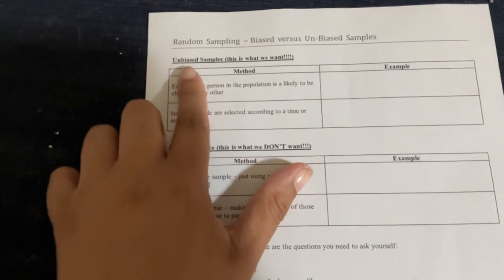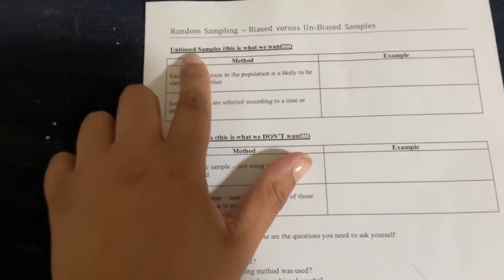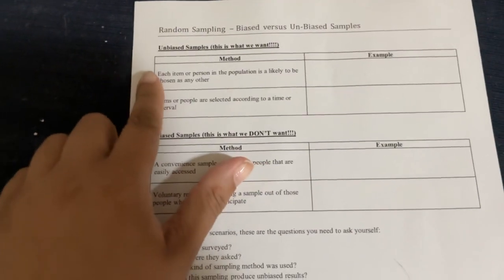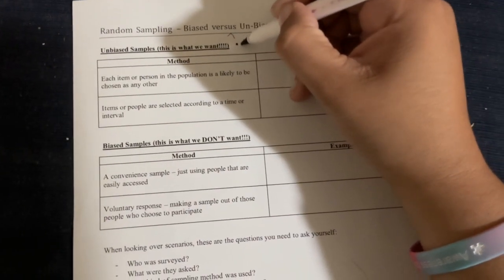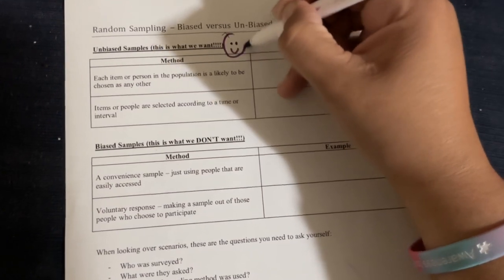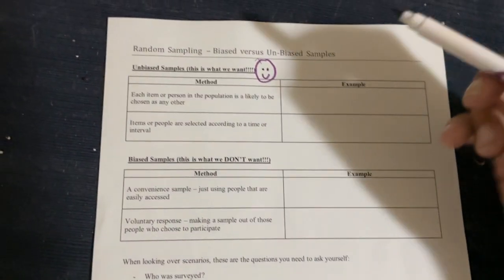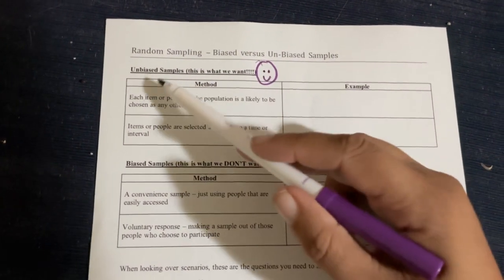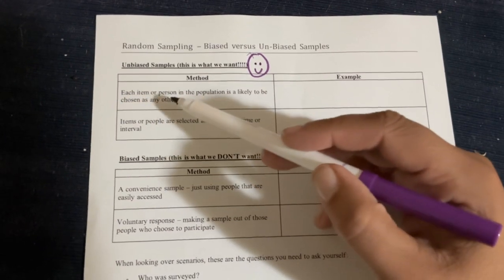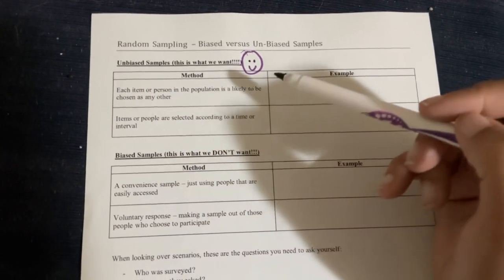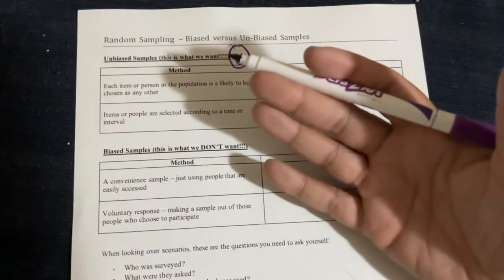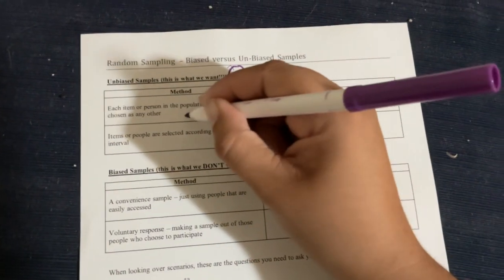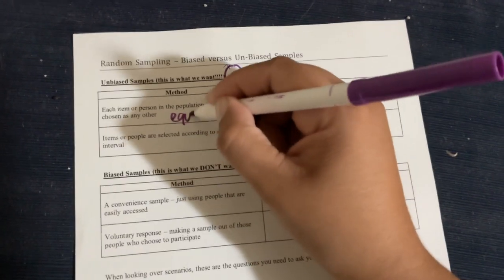So we're going to start with unbiased sample. An unbiased sample is a good thing. That is something you do want. Okay? We want that one. The first method for unbiased is where each item or person in the population has an equal chance to be chosen. So it has to be fair. You need an equal chance.